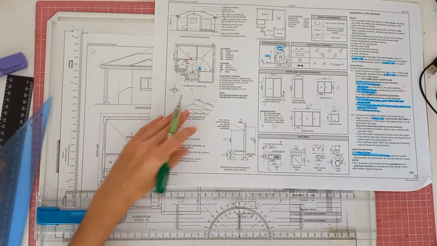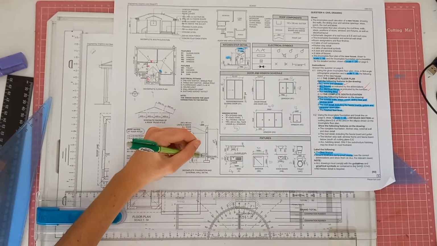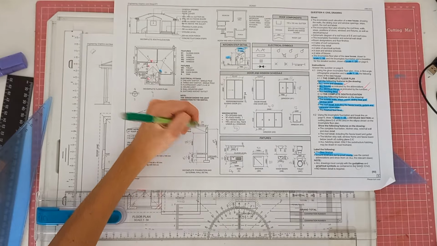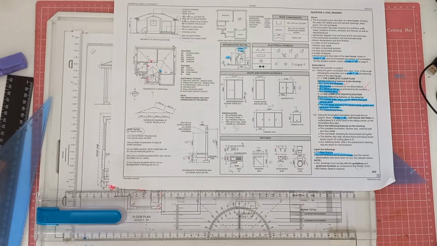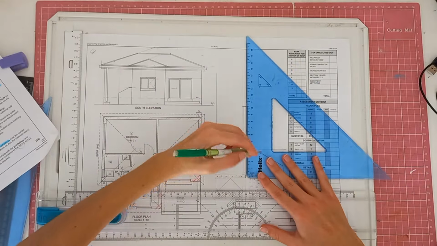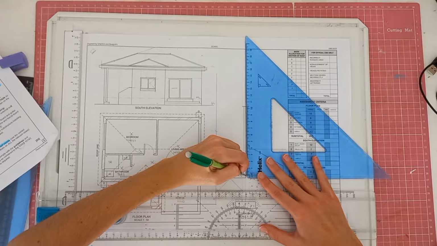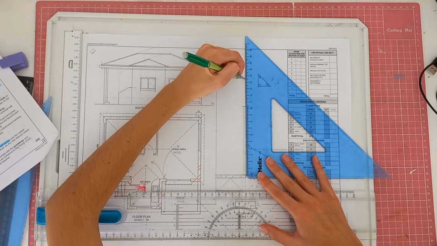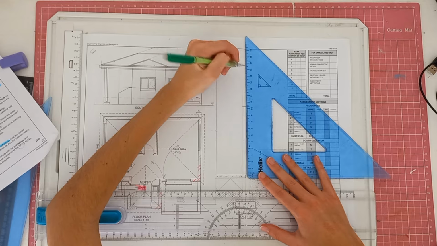But for now, we're going to grab the total height here of the wall to this point here, which is, as we already said, 14.5. So you're going to measure 14.5, which will be over there.